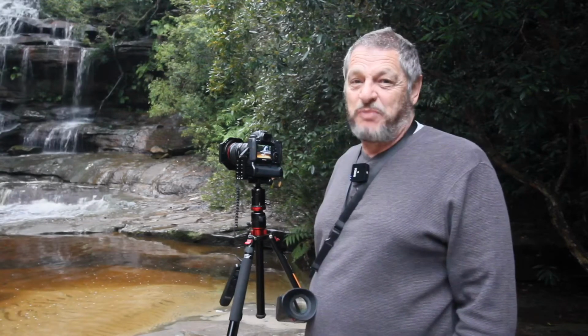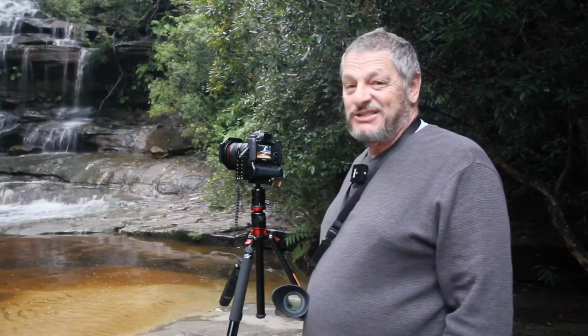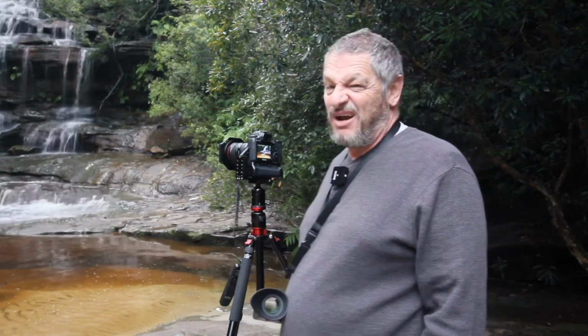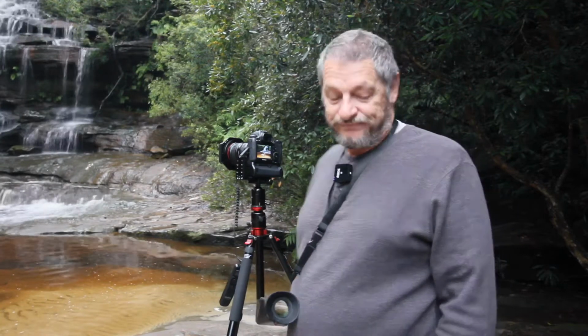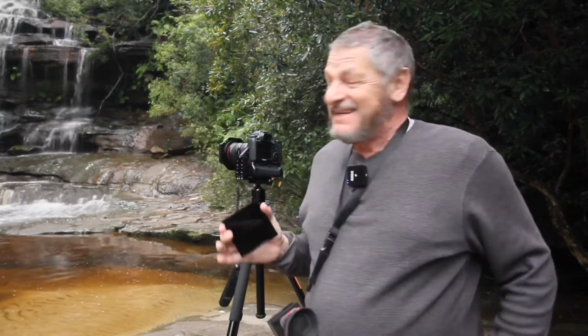We had this rain since Boxing Day and it's been absolutely hammering down. But I knew this place would be on fire today. Fantastic place, only about an hour from Sydney, hour and 10 minutes. Somersby Falls. Time for some filtration. Okay, time for filtration. I'm going to use a 4-stop neutral density filter.